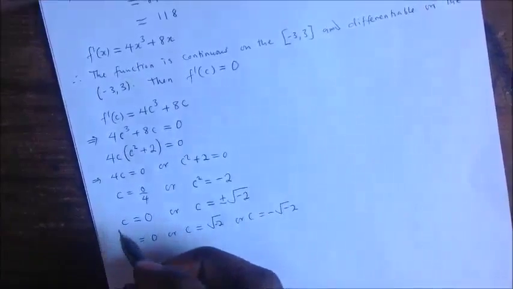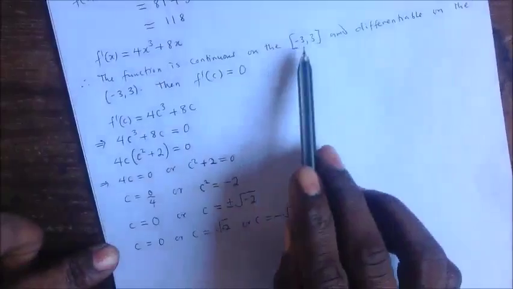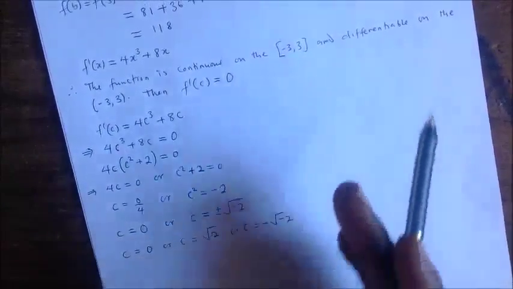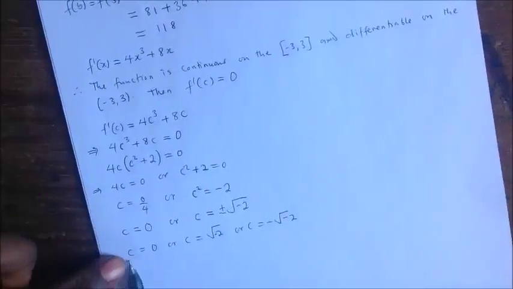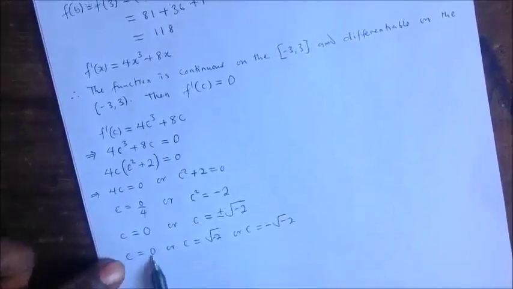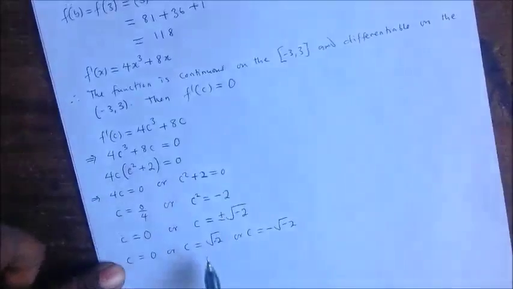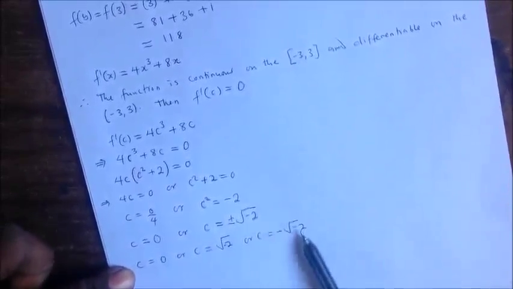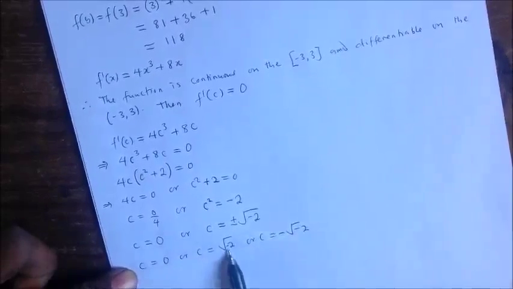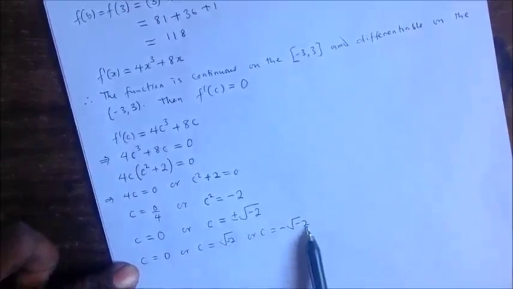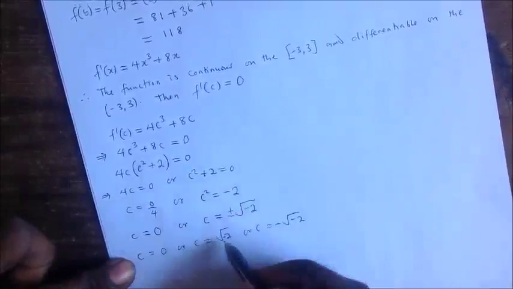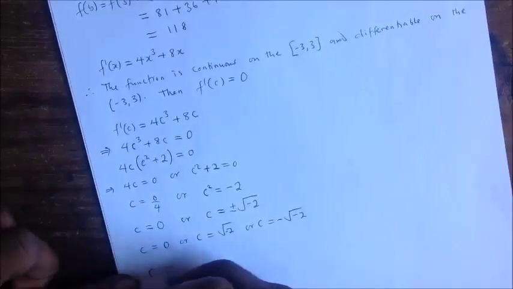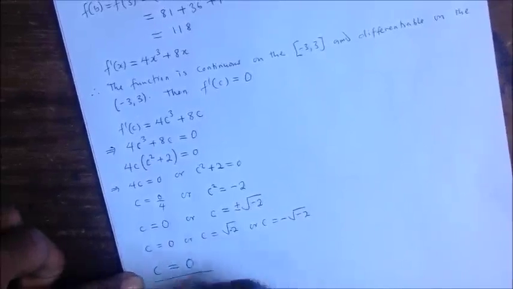And remember, the interval given is minus 3, 3. That is, numbers between minus 3 and 3. If you look at the values of c here, yes, 0 exists in that interval, but the square root of negative 2 doesn't exist, and minus the square root of negative 2 doesn't exist, because these are imaginary numbers. We don't have a square root of negative 2, so it is not a real number. Therefore, you should conclude that our c is equal to 0. That is all.